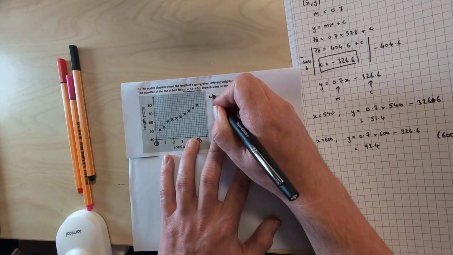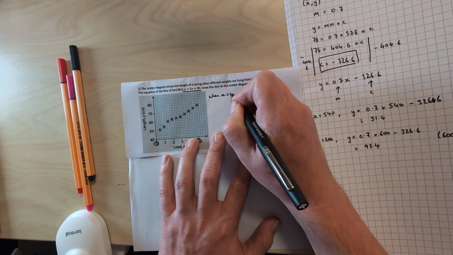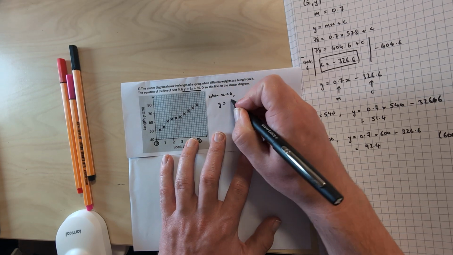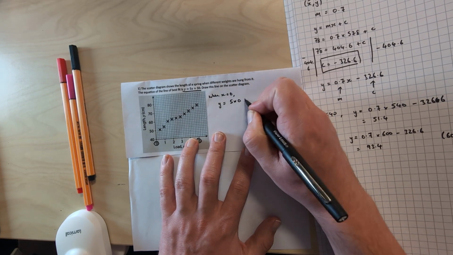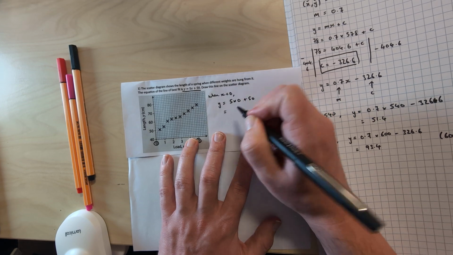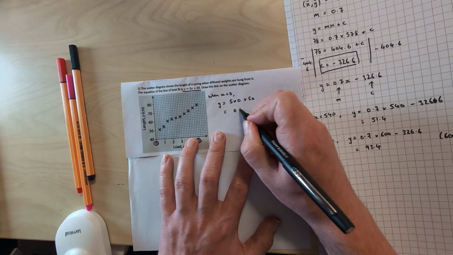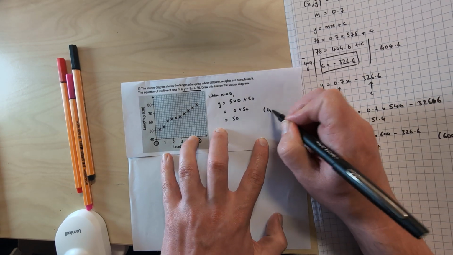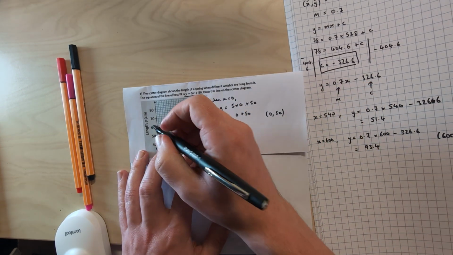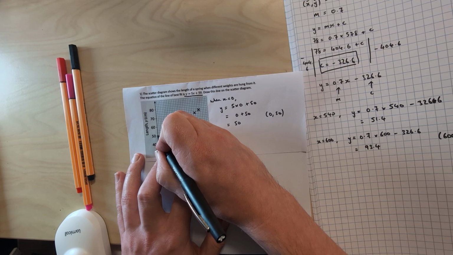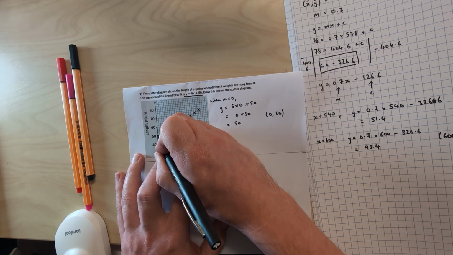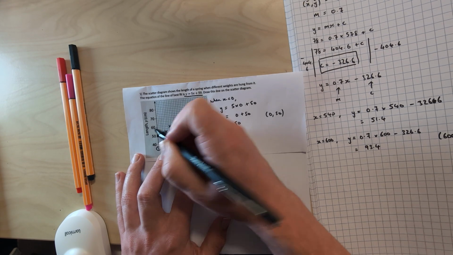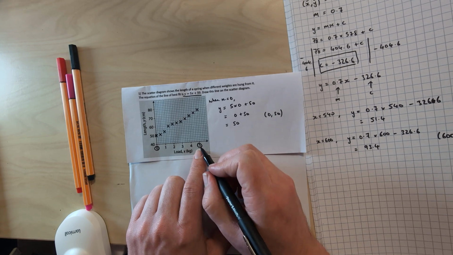So when x equals 0, y equals 5 times 0 plus 50. So 5 times 0 is 0, plus 50 is equal to 50. So our first point is 0, 50. I'm going to plot that point here. 0, 50 is right here. And the second point, let's choose another extreme example.